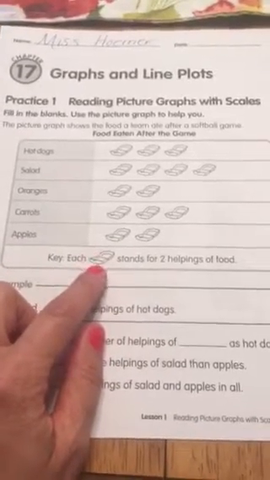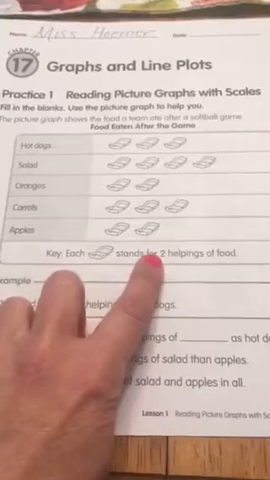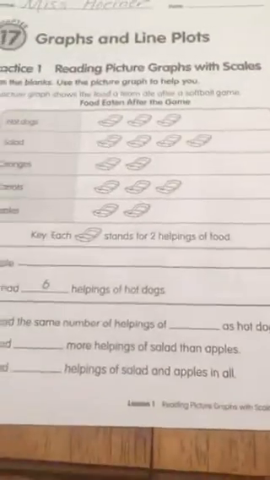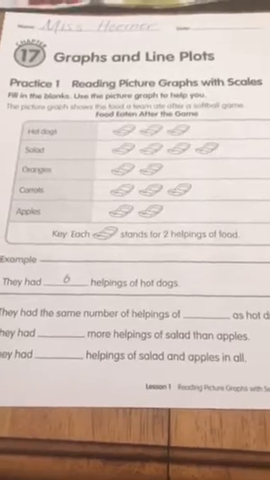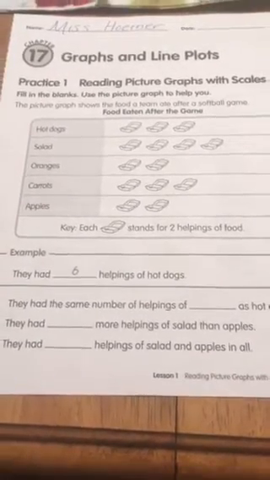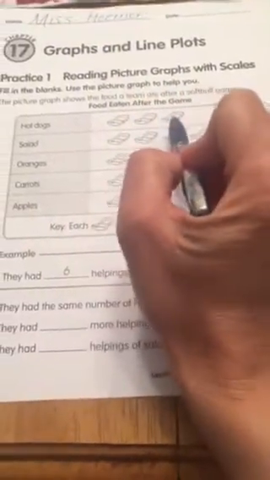Now notice this says each container stands for 2 helpings of food. So that's important to note. 2 helpings of food for each. So we're going to have to count by 2s. An example is they had blank helpings of hot dogs. Well, if we look at hot dogs, we see 3 containers and they're each meaning 2. So 2, 4, 6. So there you go.